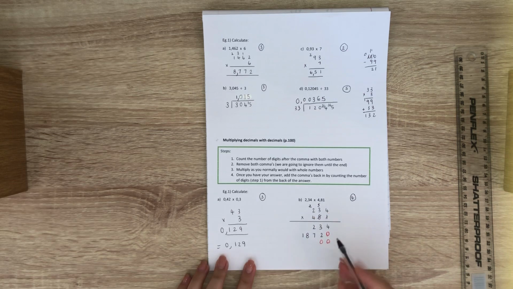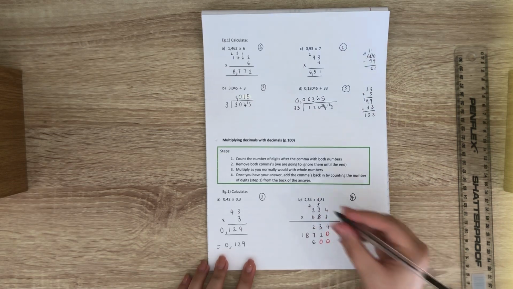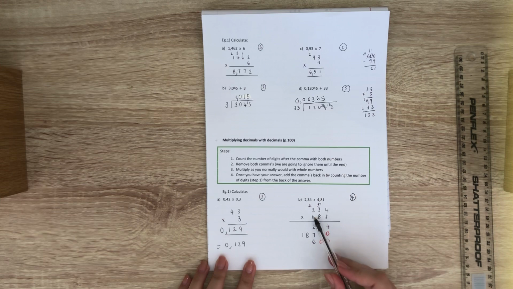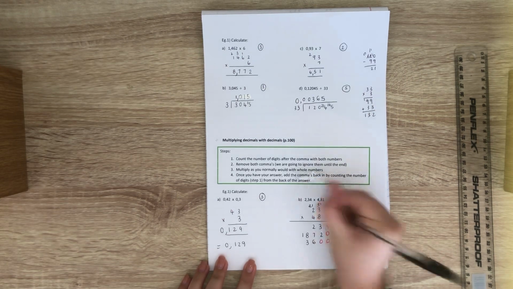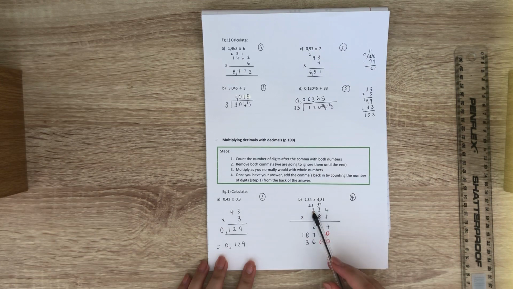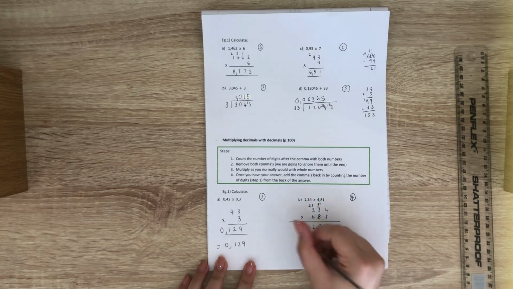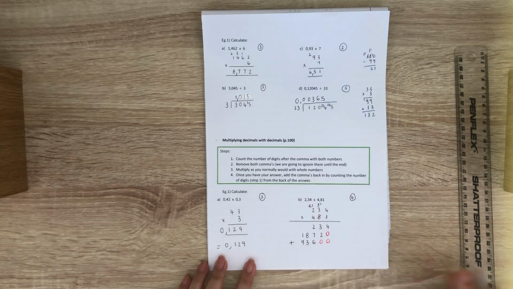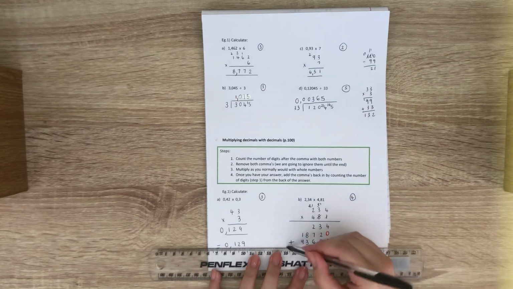Okay, 4 times 4 is 16, so we write down the 6, we carry the 1. 4 times 3 is 12, plus 1, 13. 4 times 2 is 8, plus 1 is 9. Now we're done with everything, so we can add it all up.